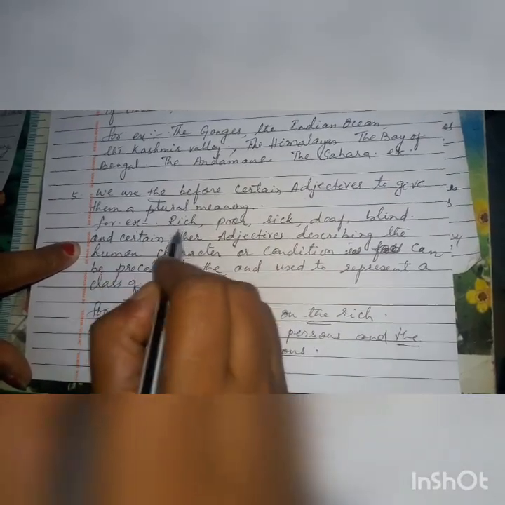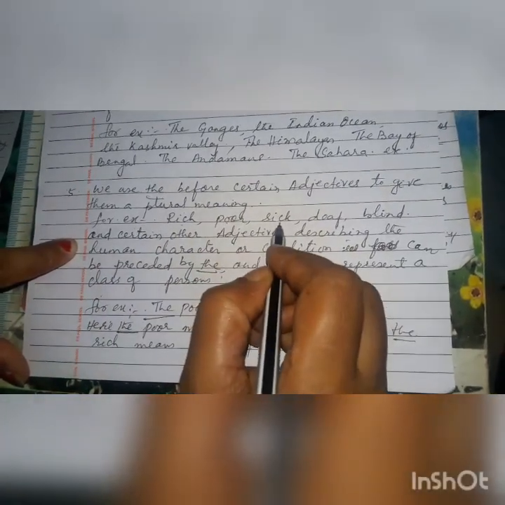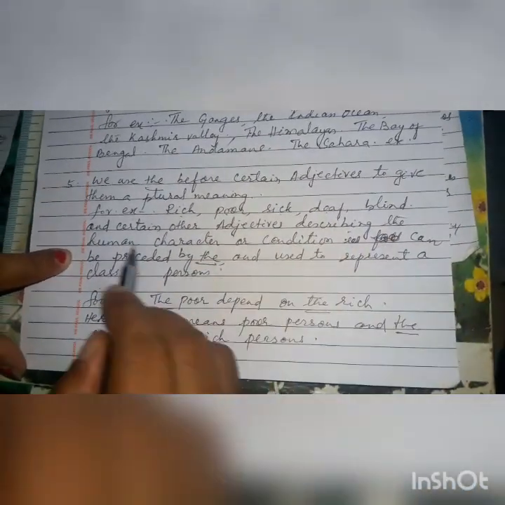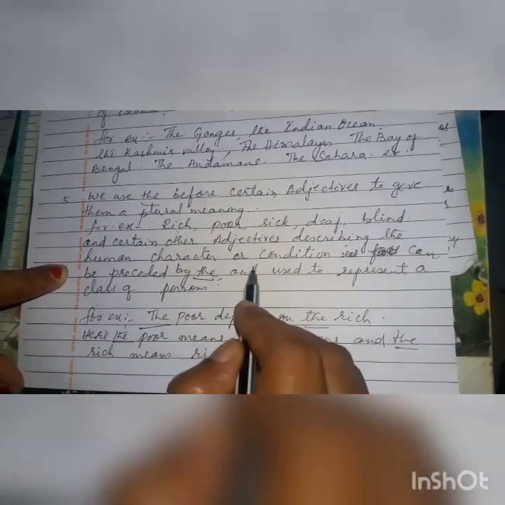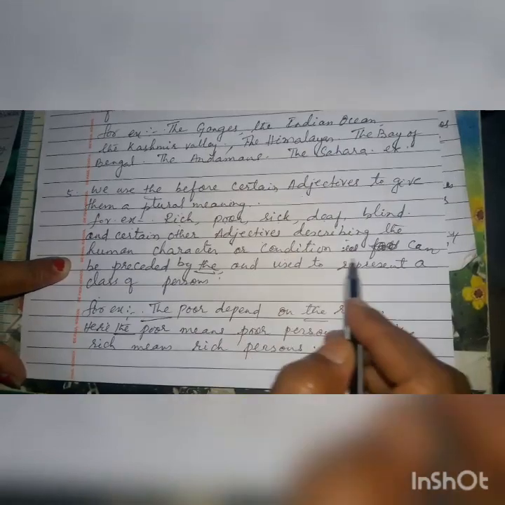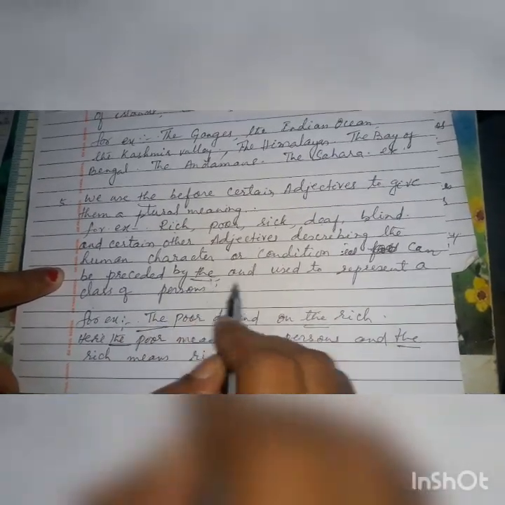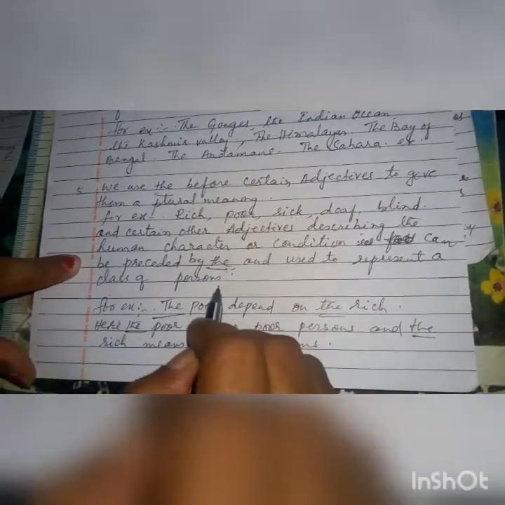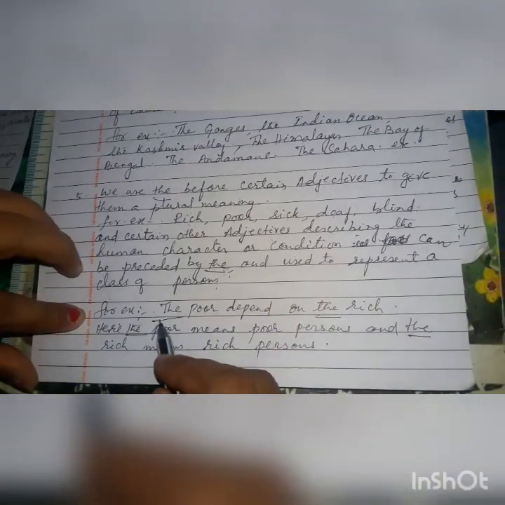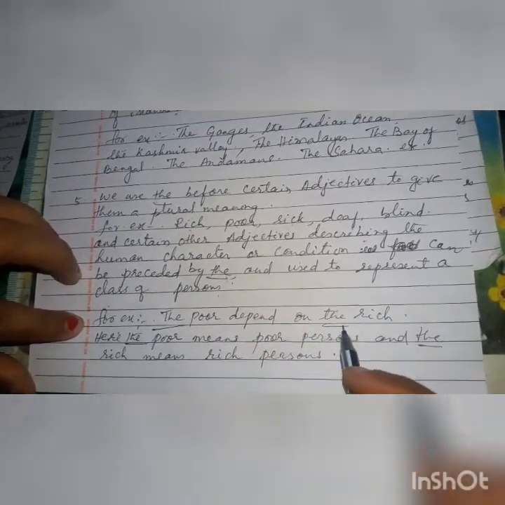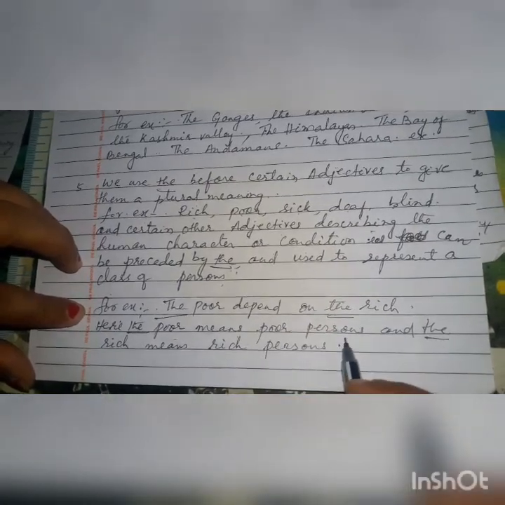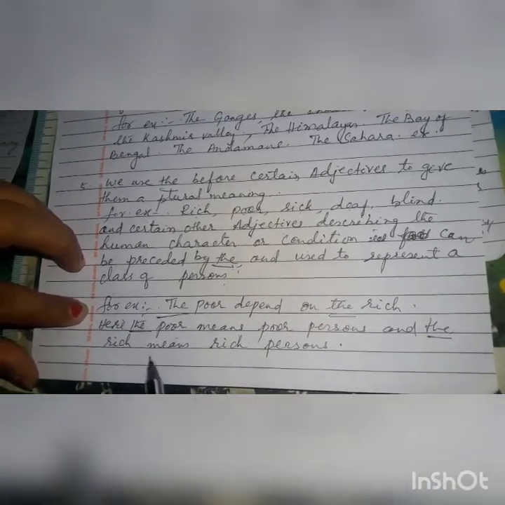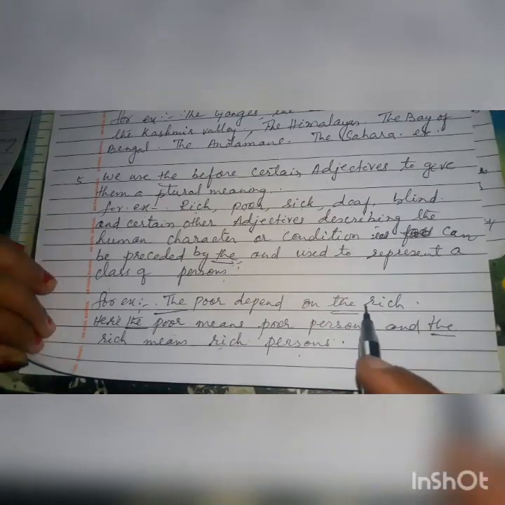For example, rich, poor, sick, deaf, blind, and certain other adjectives describing the human character or condition can be preceded by the and used to represent a class of persons. For example, the poor depend on the rich. Here the poor means poor persons or poor people, and the rich means the rich persons.